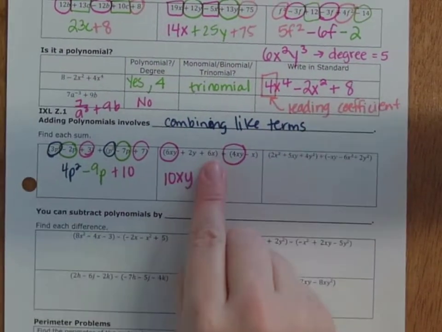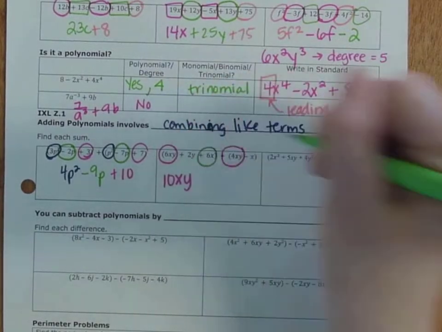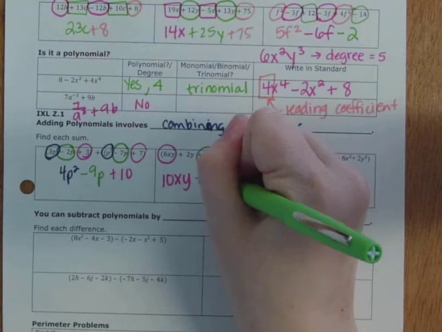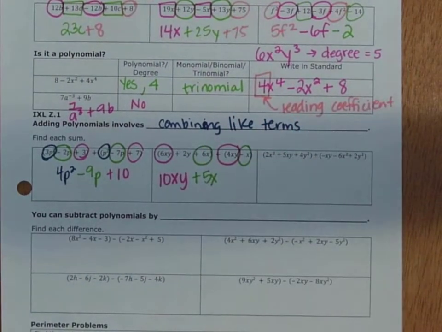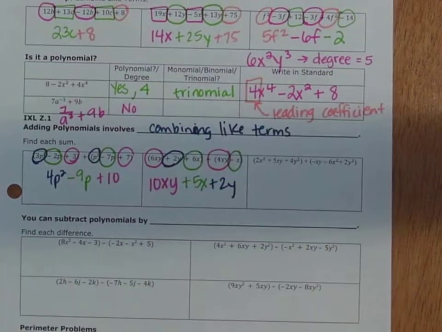Now, x and y have the same degree, so how do we decide what comes next? The alphabet. So x comes next. So what will I write? Plus 5x. And then last, plus 2y. All right.